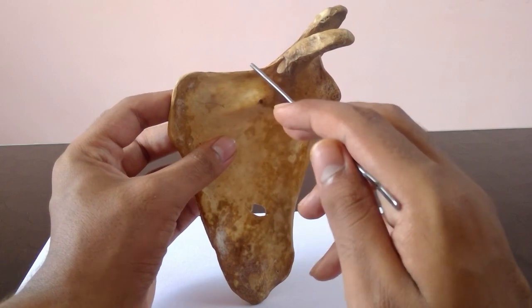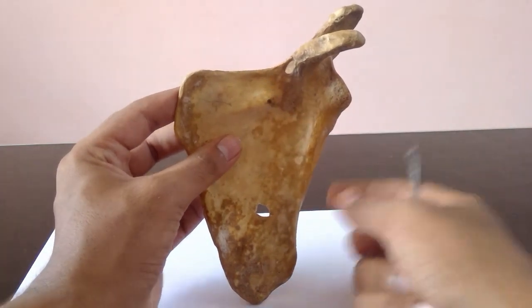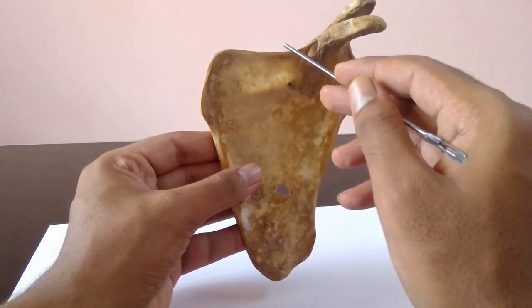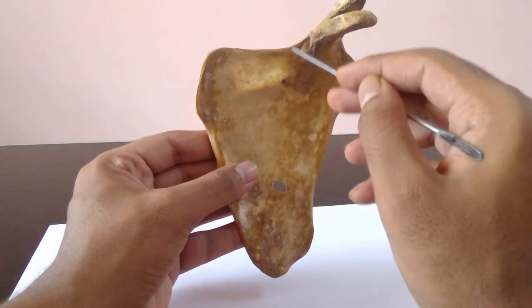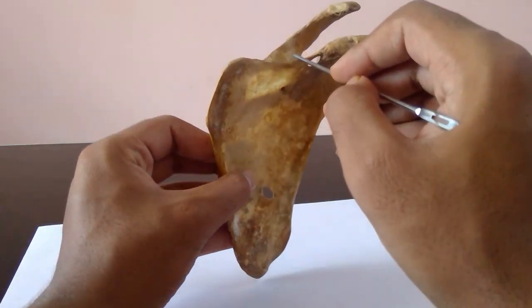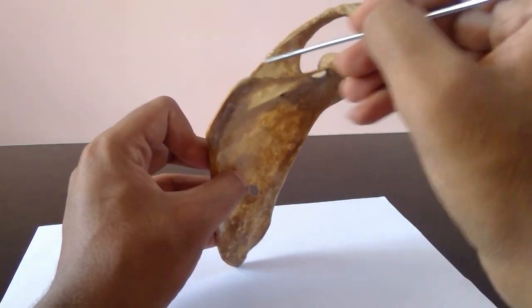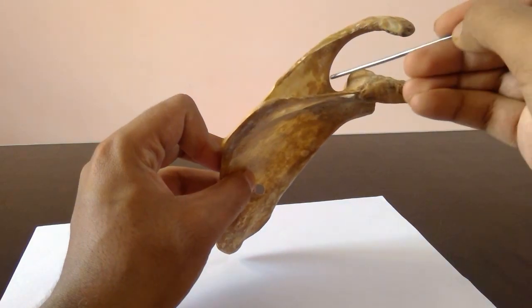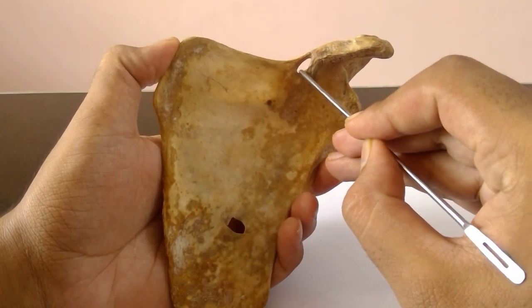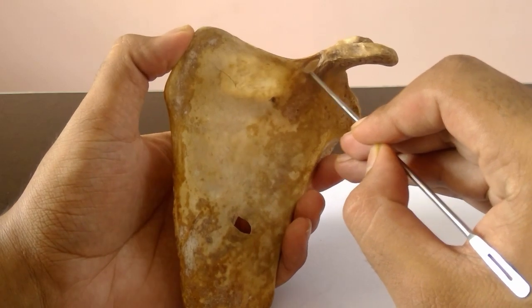Now, the superior border of the scapula is marked near the junction of its medial two-third and lateral third by the suprascapular notch. This is located where the superior border joins the base of the coracoid process. This is known as the suprascapular notch.